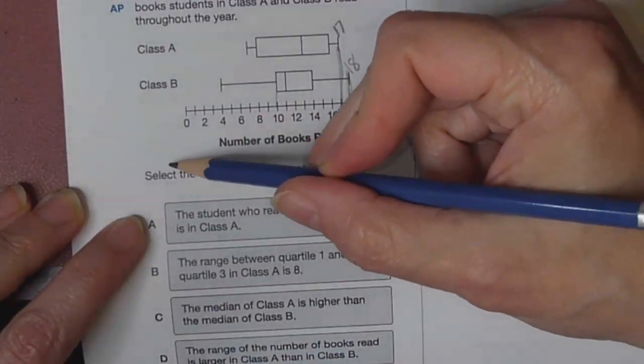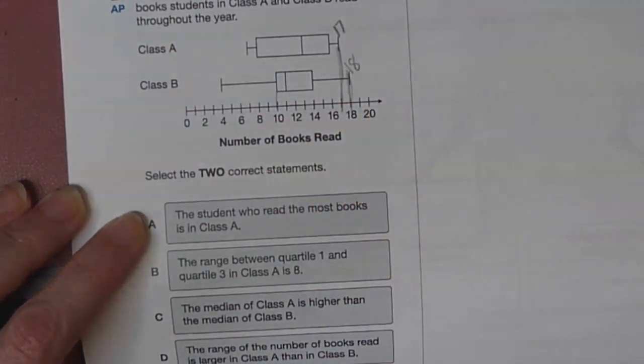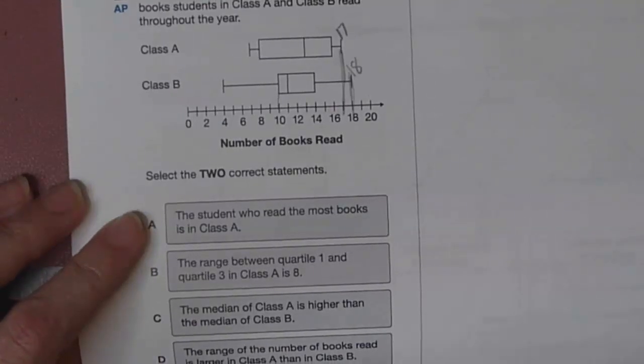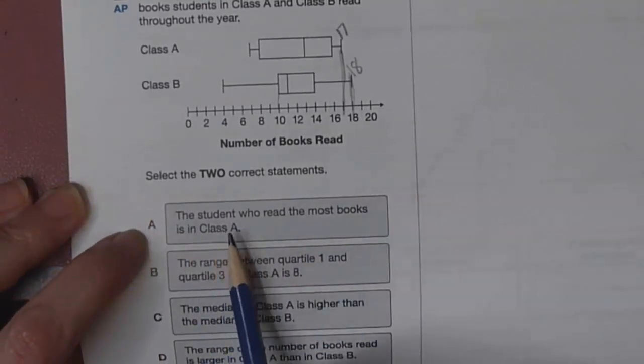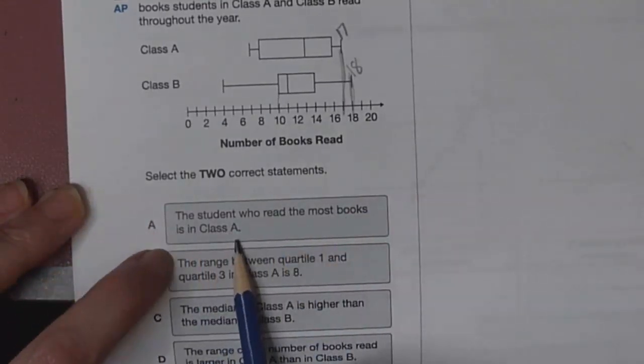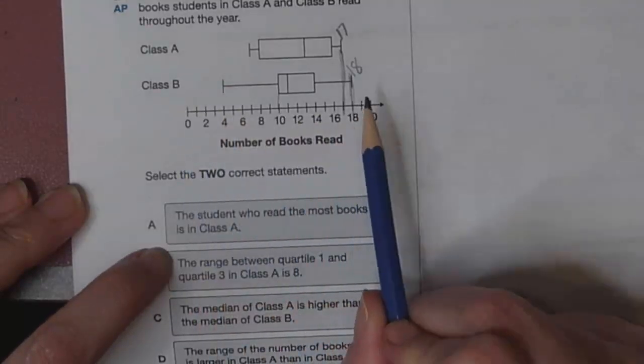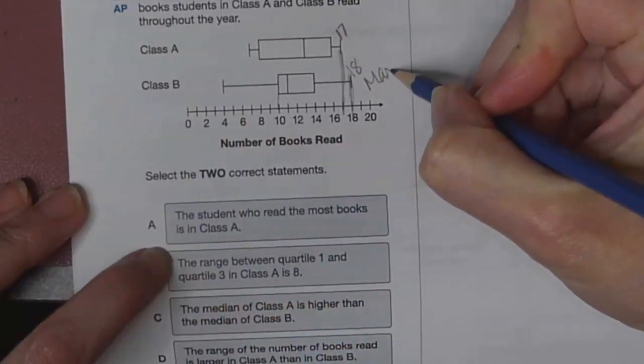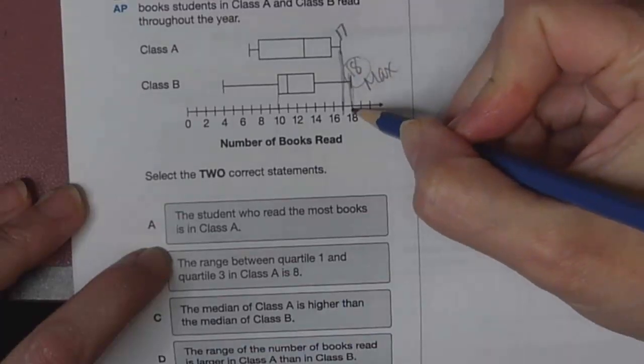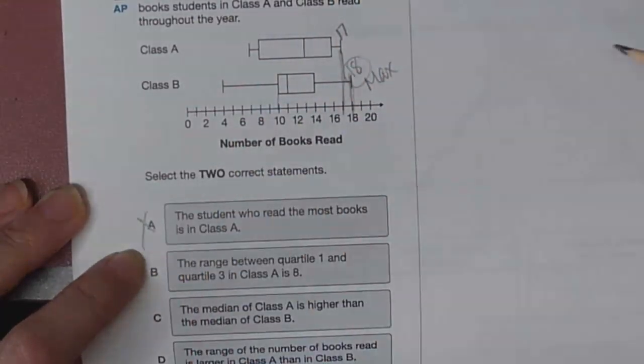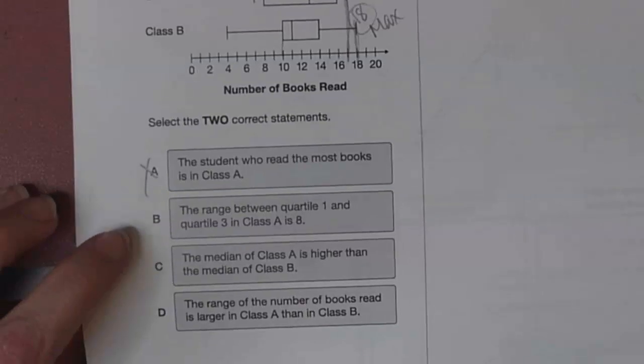Okay, so it says select two correct statements. All right, well, let's have a look. The student who read the most books is in class A. Well, that's a lie because look, the max, the high on your range, the max is in class B. So, nope, not that one.